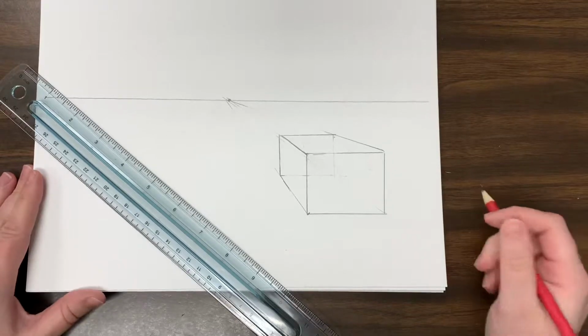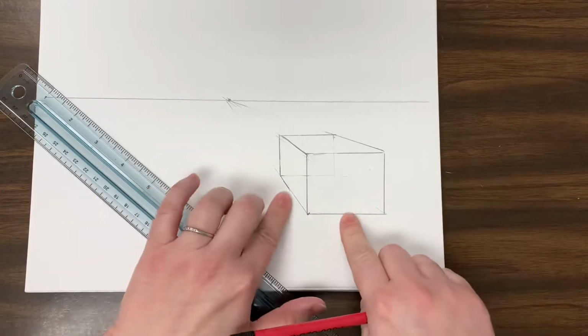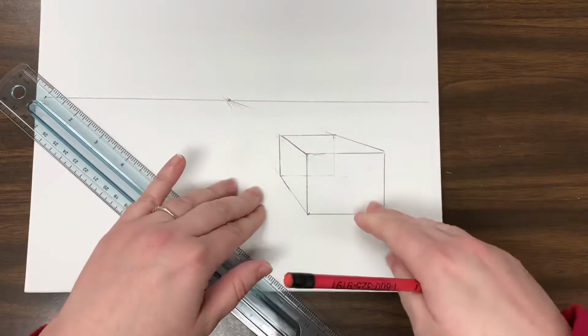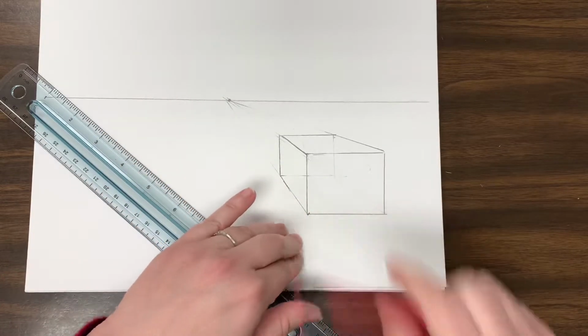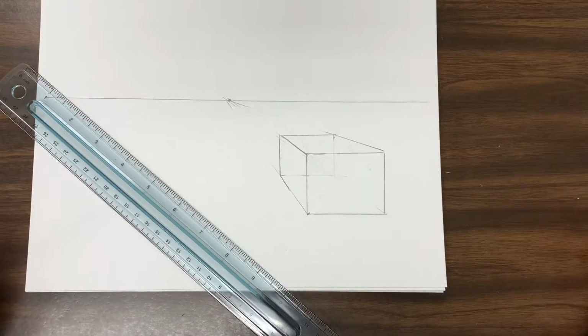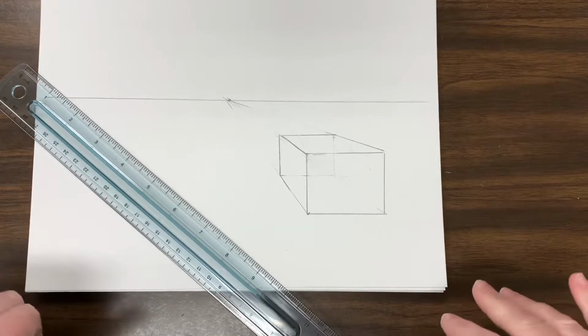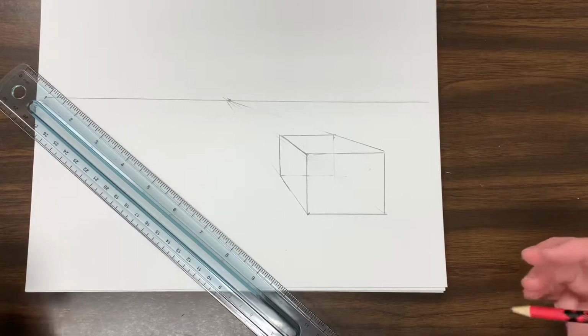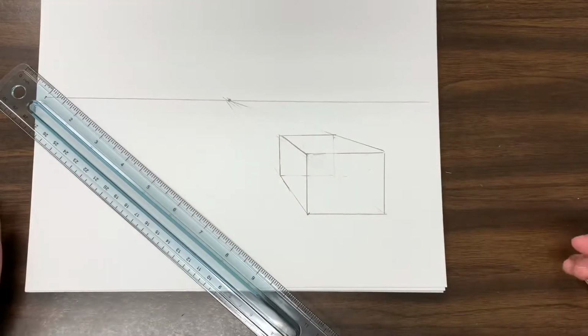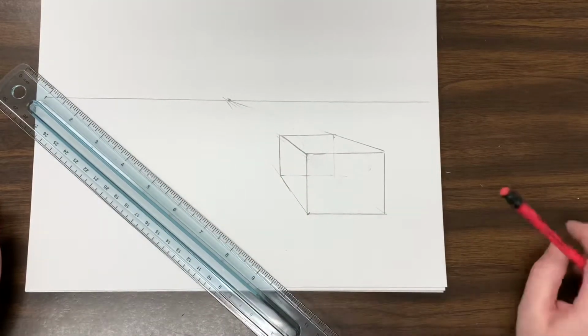All right, let me give you a chance to practice your own cube below the vanishing point and to the right. See if it ends up looking like this one. So for those of you that are in class, I'm going to pause the video. For those that are working from home, go ahead and pause the video, try it out and see if you can end up having it match like this.